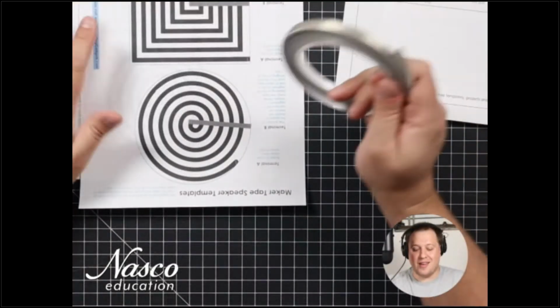One of the more common pieces we like to use is a self-sticking vibrating motor found in the Origami Circuits kit on NASCO's website. That's a good way to make moving paper craft projects for students. But we're going to switch to the overhead, and we're going to show off these other new and unique things.